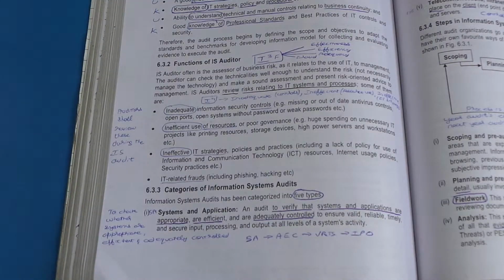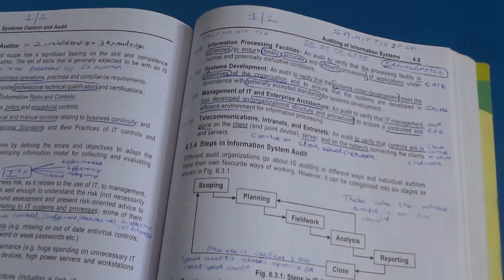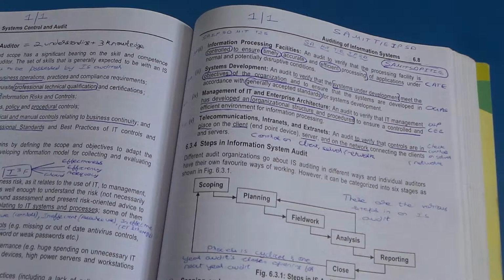The next short form is again in the same page itself, and that is the various categories of information system audits. So we've got about 5 different categories of information system audits, and that you can remember by using the short form SAMIT TIE IPSD. I couldn't find any better way to minimize the length of this word. If you have any better short form for this, you can use that, or you can use this one itself, that is SAMIT TIE IPSD.